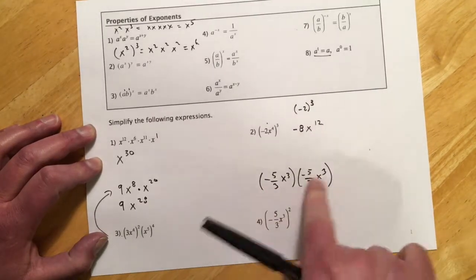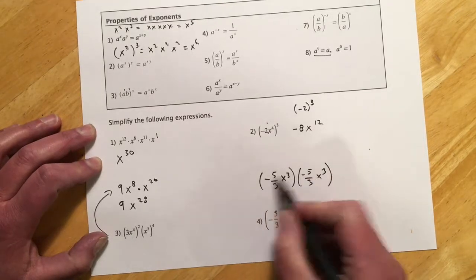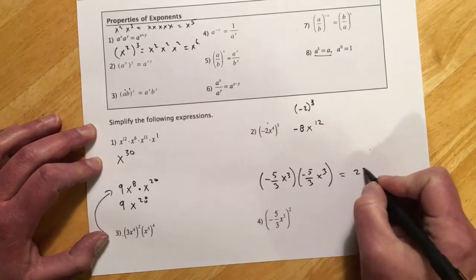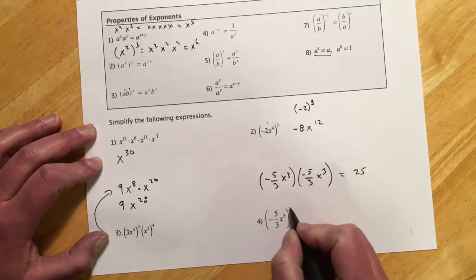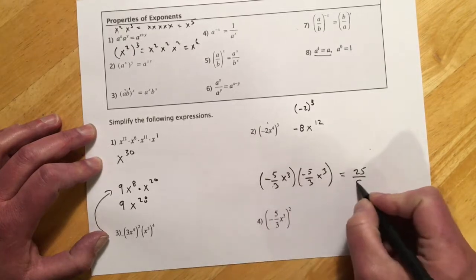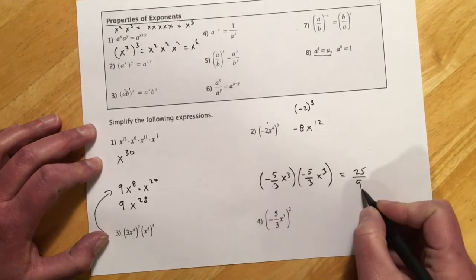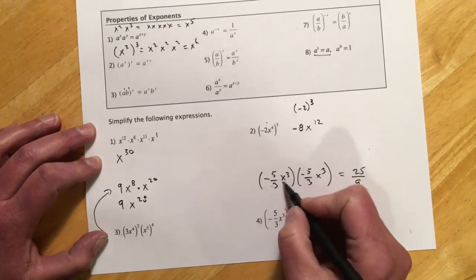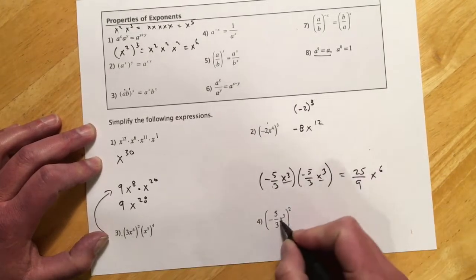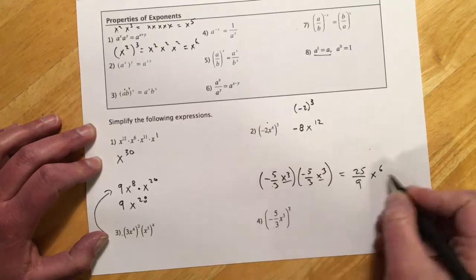But that's all that means. And so there's your double negative, so it'll be a positive. 5 times 5 is 25. We can also just say negative squared is going to be positive. 5 squared is 25. 3 times 3 is 9, so 3 squared makes 9. And you can see here I'd have 3 x's here, 3 x's here, which would make 6. And x cubed squared, 3 times 2, same 6.